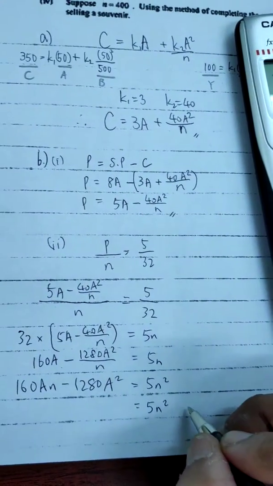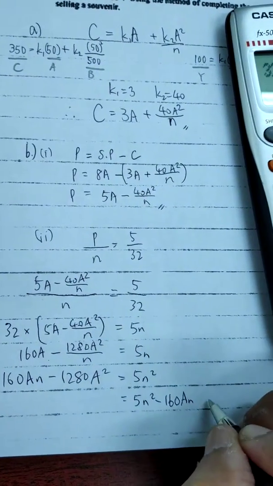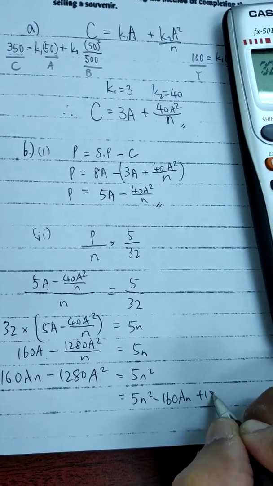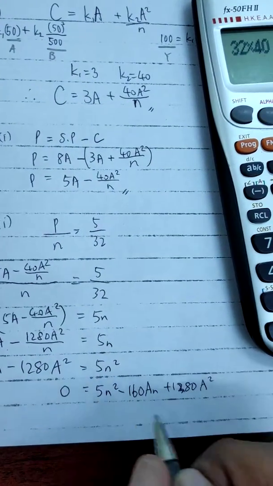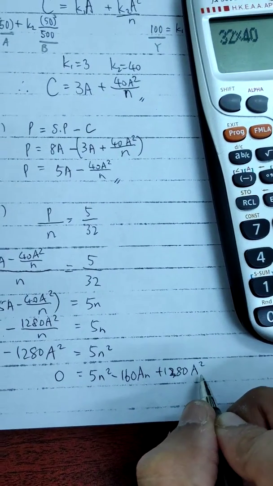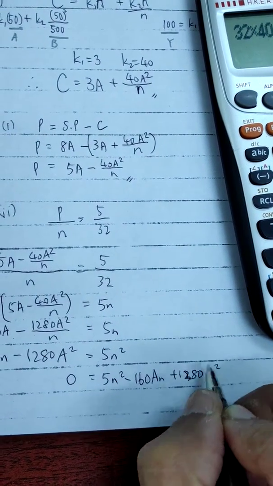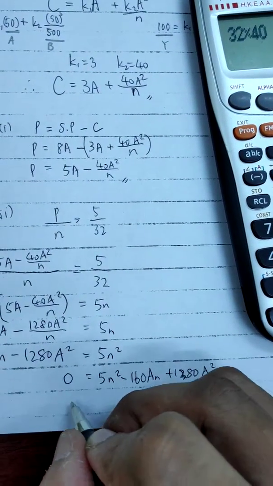Because it's 160, you minus it over, and then you add the 1280A squared, and then 0. Why is it quadratic? Because you can see there's an N squared term and an A squared term, but in the middle you should have half of that, that's an A there, and then there's N there. So this is also a quadratic.